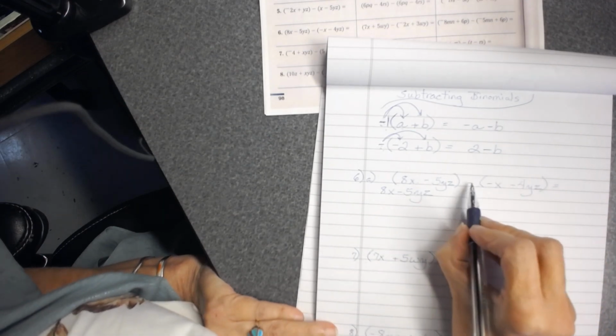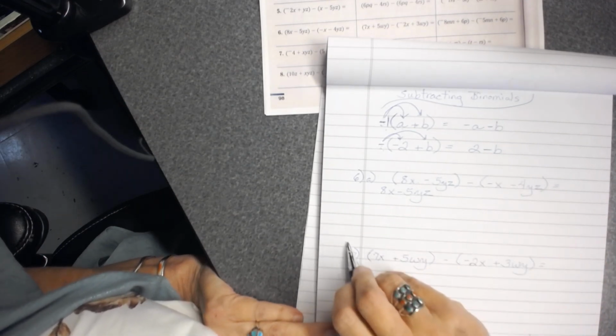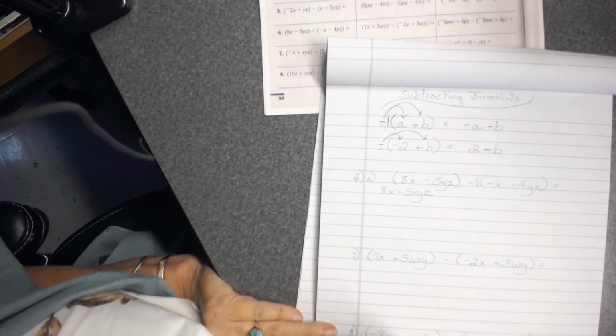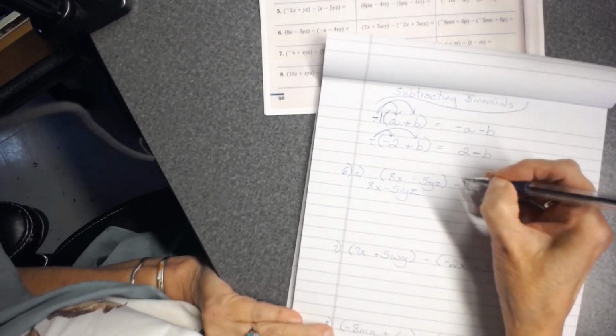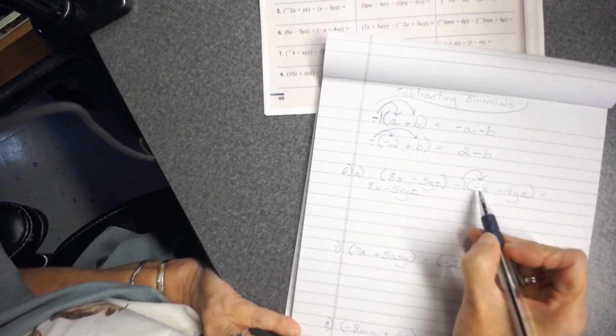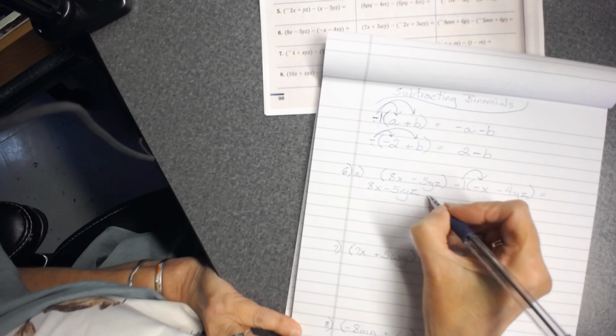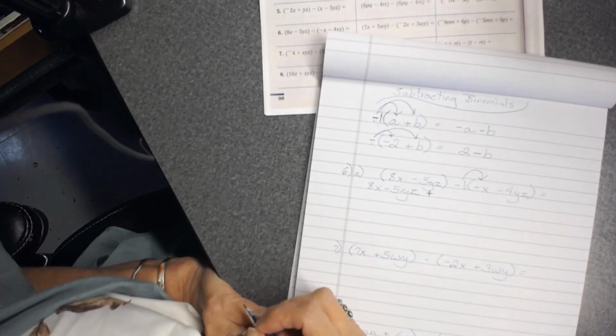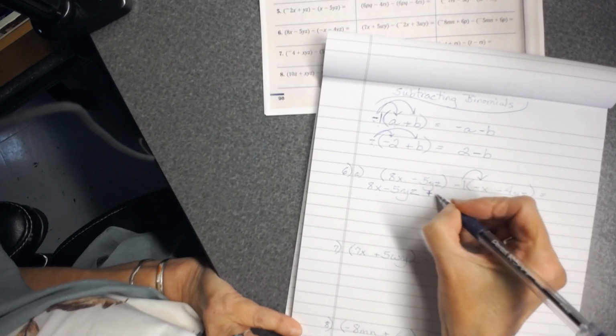Now right here, I have a negative hugging my parentheses, don't I? If you want to, you can put a 1 right there. We're going to hop the fence and multiply. Negative times a negative is a positive, so I'll put a plus sign right there. And 1 times x is x.